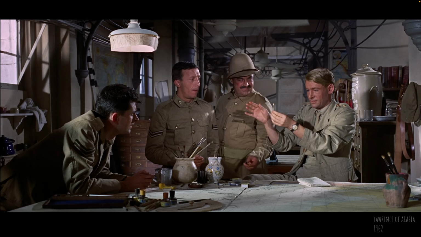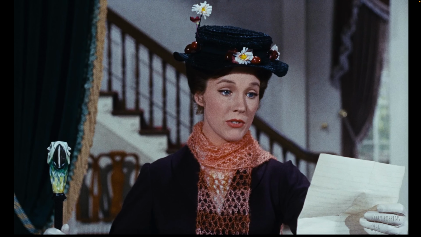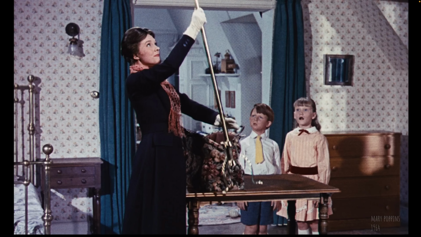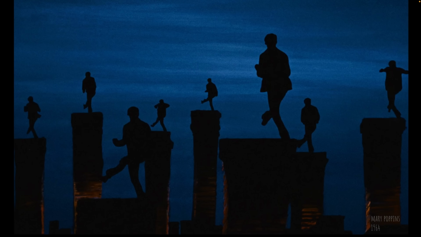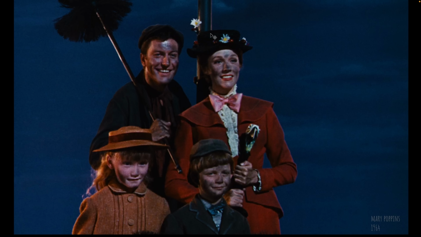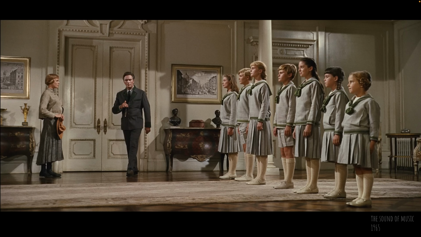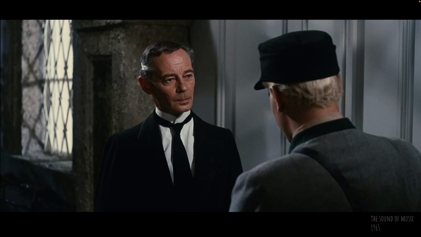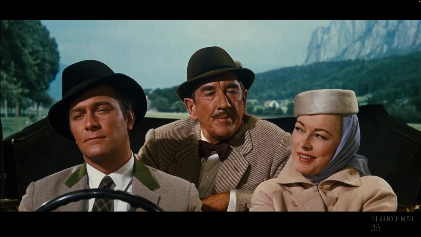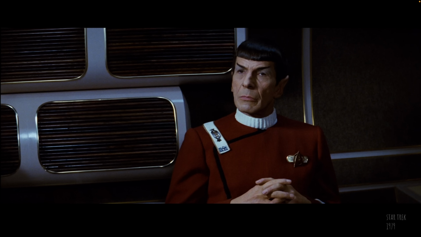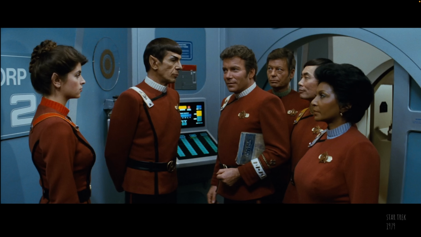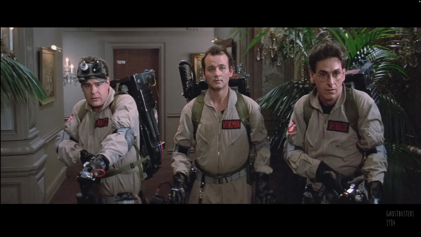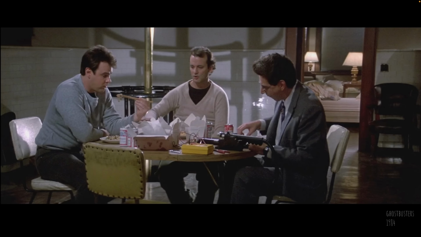1962, Lawrence of Arabia. 1964, Mary Poppins. Notice that the characters are all lit very consistently through the film. Even when you have scenes that are outdoor in the blue of night, there's still light that's pretty much white light from the front. The Sound of Music, 1965. Very consistent skin tones and lighting through almost the entire film. This kind of front white light. 1979, first Star Trek movie. The same thing. 1980s, Ghostbusters. It's the same thing throughout most of the film.